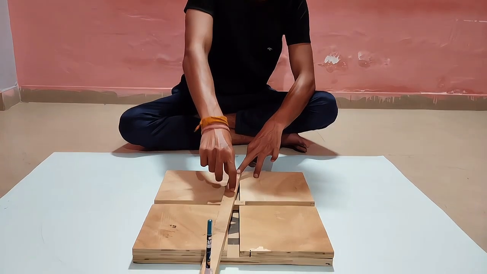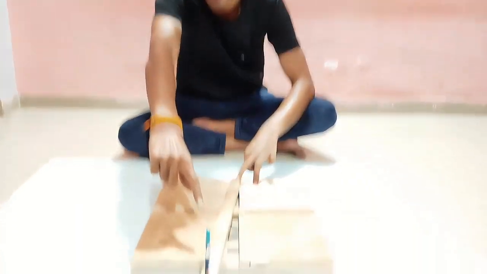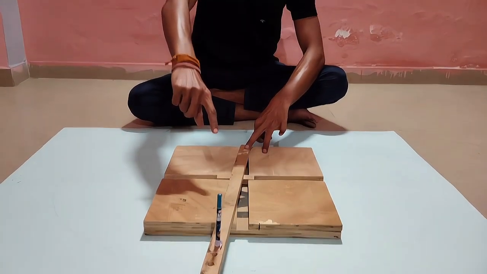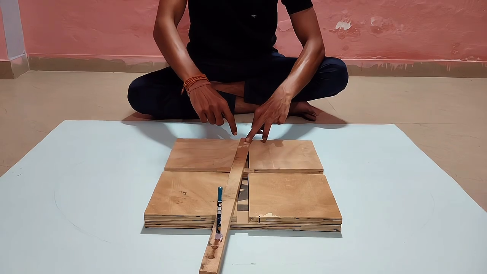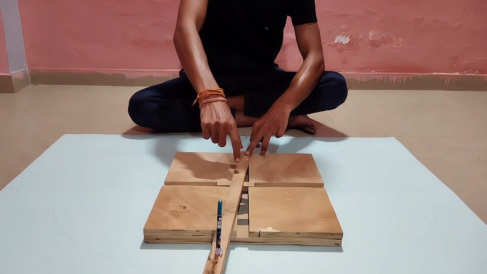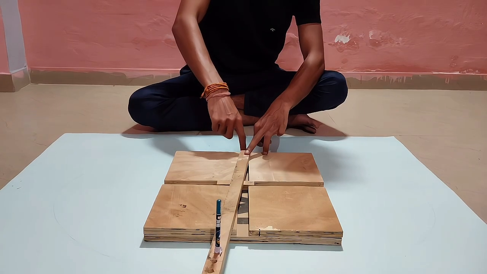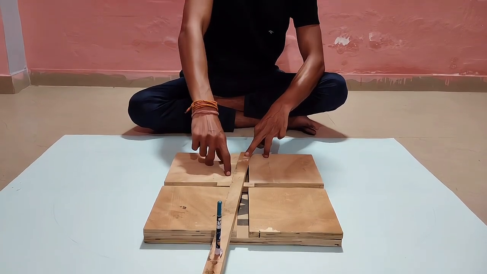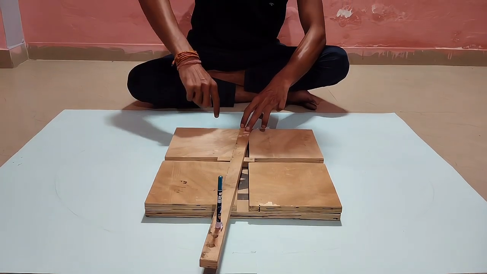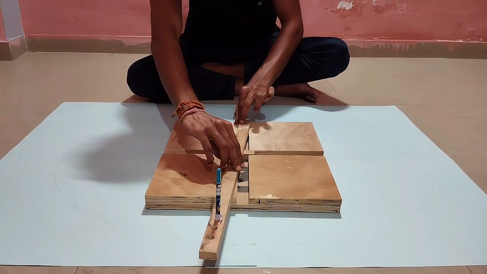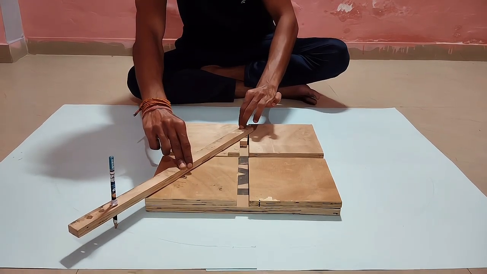In the connecting rod, I am making three holes to draw a circle at different radii, and it works like this. The two sliders move, one slider goes in the vertical direction and another slider goes in the horizontal direction, and this connecting rod goes in the clockwise direction like this, and we will create this circle.